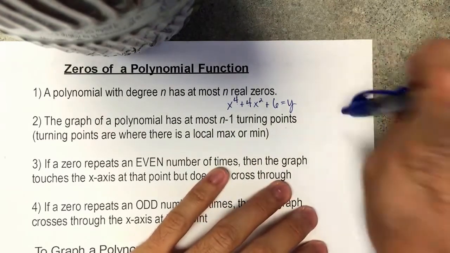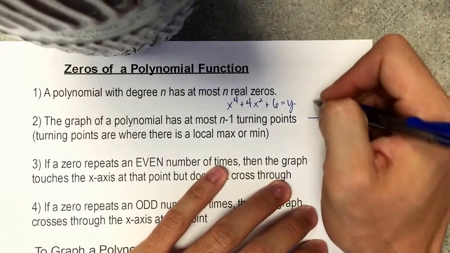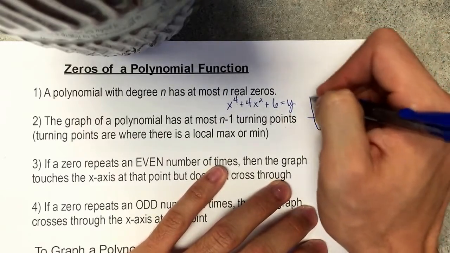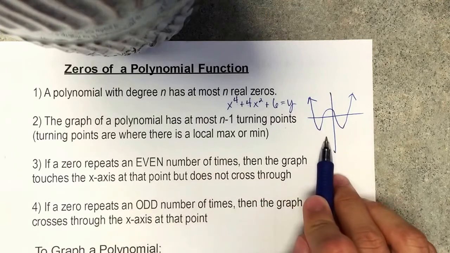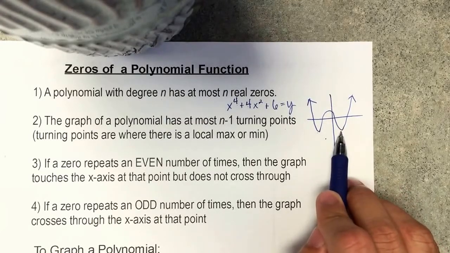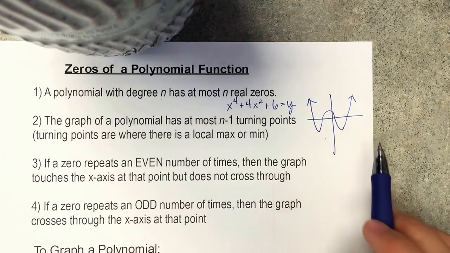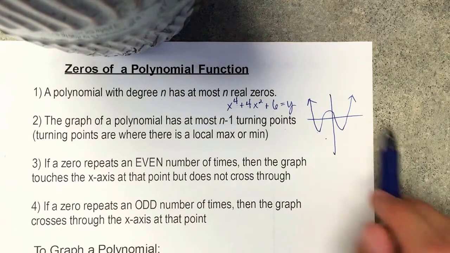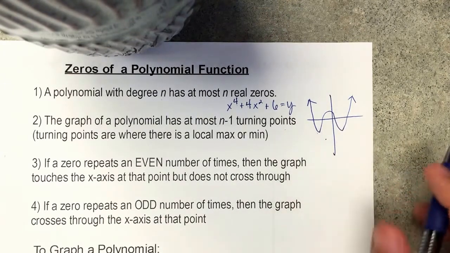So something like that. Notice that this graph that I just drew hits the x-axis 4 times, and then I've got 1, 2, 3 different places where I go from decrease to increase and vice versa. So that's what I mean by turning points.